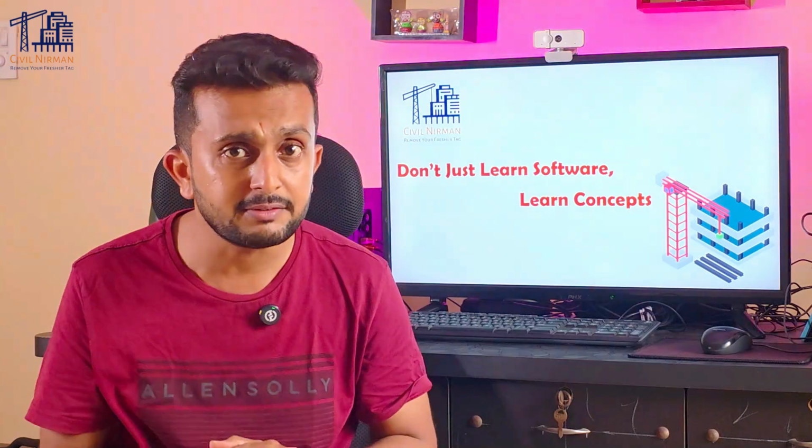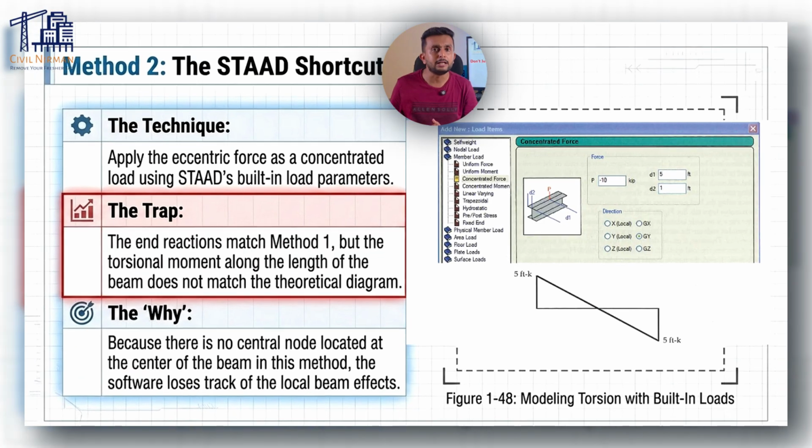And here is the other way, modeling torsion with built-in loads. See, now compare that against STAAD's built-in load application feature, applying the eccentric forces as a concentrated force load under the member force tab. Now the end results match, but since there is no node at the center of the beam in this method, the torsional moment along the length of the beam does not match the theoretical diagram.